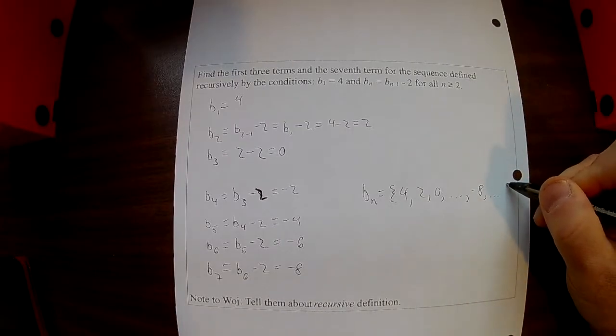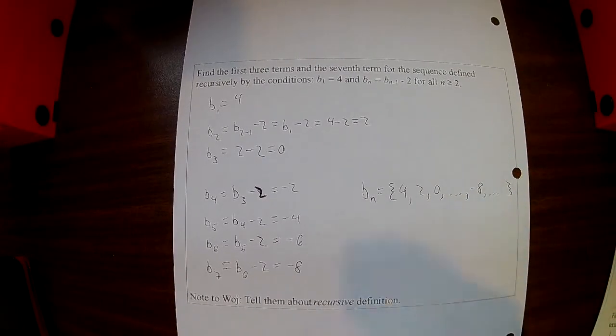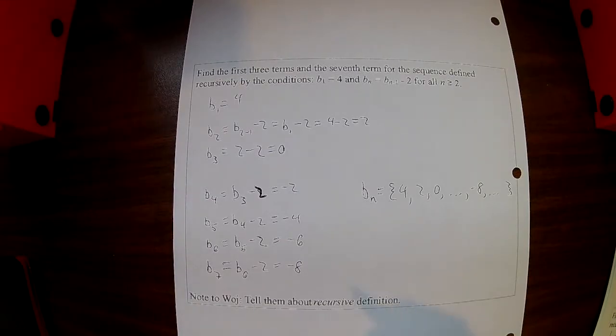Now the bad thing is, in order to write out the nth term, like I said on that last problem, we would actually have to rewrite this explicitly. Because with recursive definitions, you actually can't just determine what the nth term is. You need to know what the terms are before that. So yeah, there's that recursive.